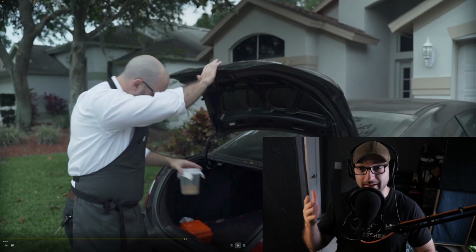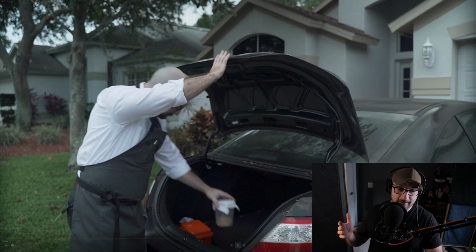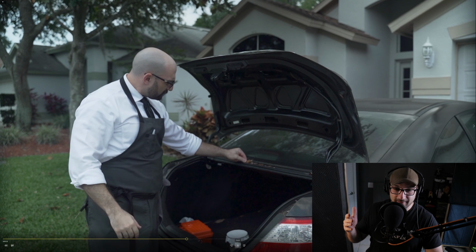But if you do put it in your trunk, make sure you live in a somewhat moderately cool area, because it gets really hot in your car. And if not, put it in your back seat and crack the windows. But this method works really well, and your car's going to smell delicious. Just be sure it's not too hot.